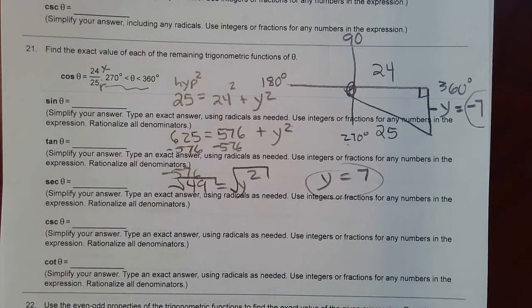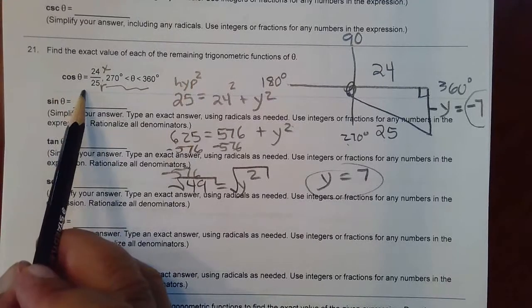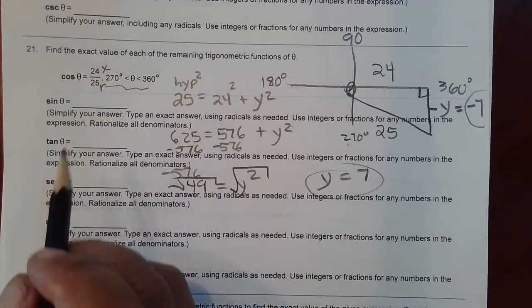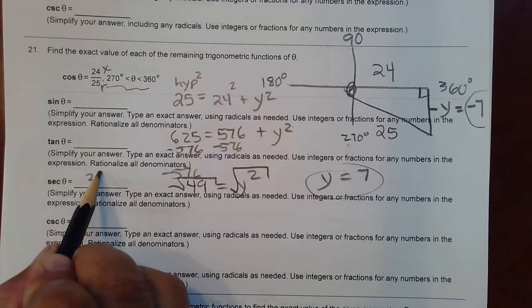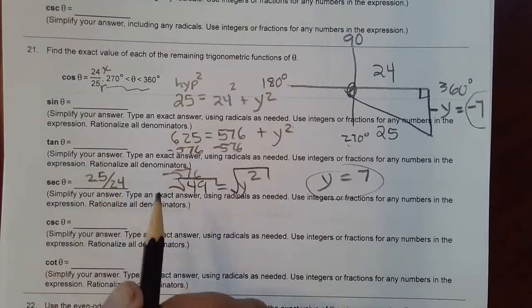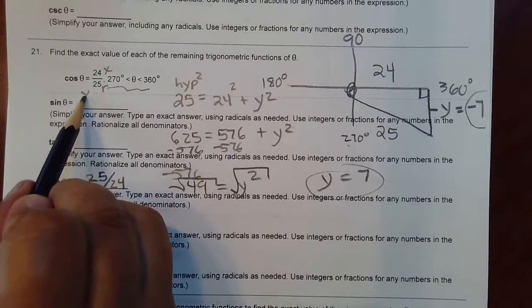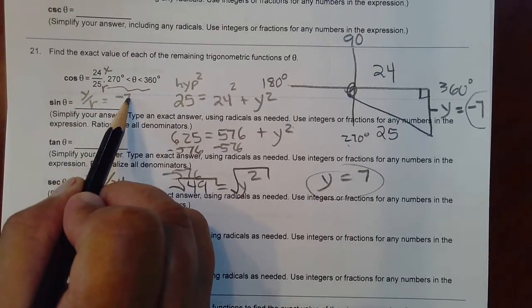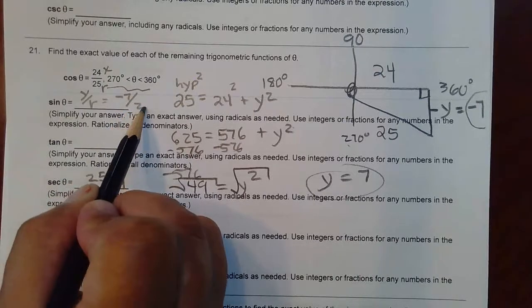So sine, now if you go and try and find all these values, the one thing you can get right from the directions is the secant value, because that's just a reciprocal of that. So you can go ahead and just flip that over and not really even have to look at the triangle. Sine, that's going to be y over r. We did find that y value being -7, and the r is 25.